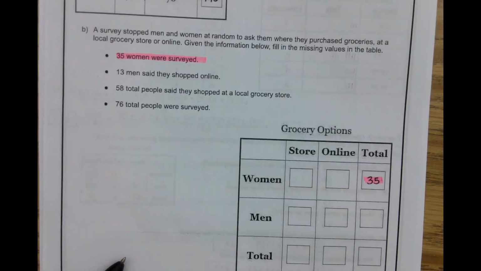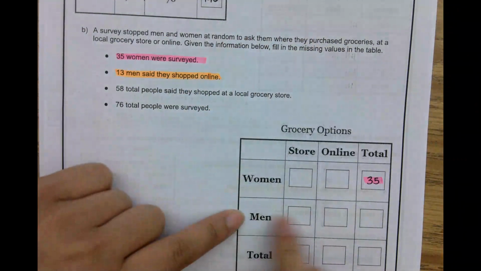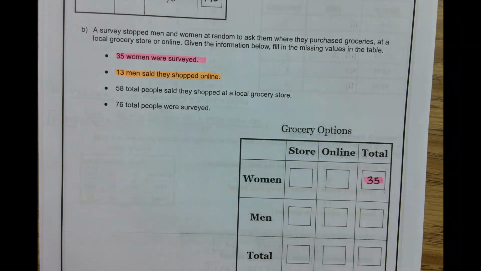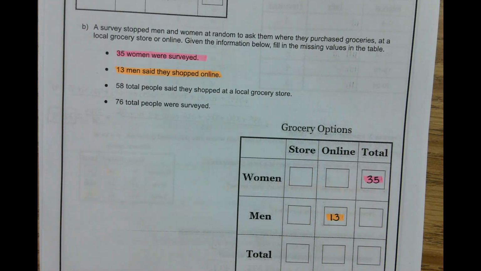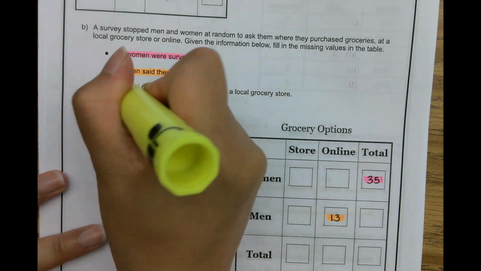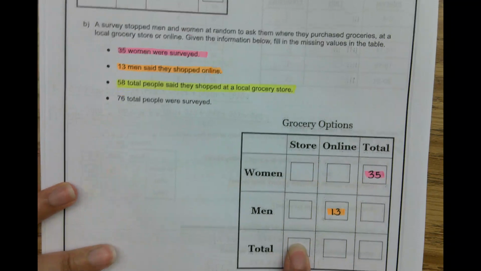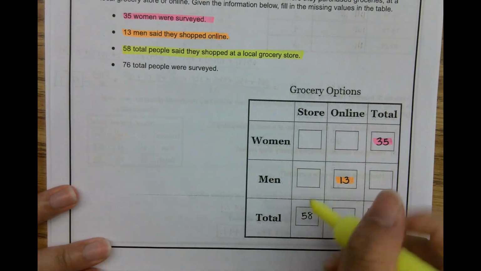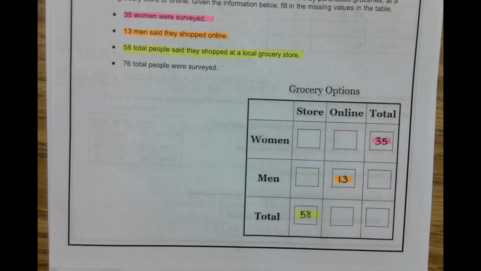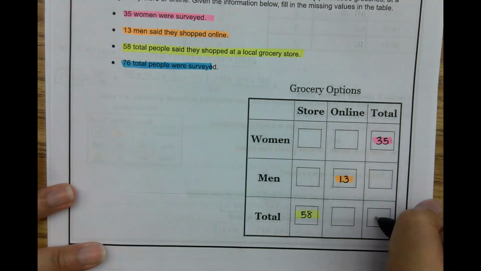Okay. The next part here said that 13 men said they shopped online. So men online, that should be here. So this is 13. Then the next part tells me that 58 total people said they shopped at a local grocery store. So local grocery store, the total is 58. And then the last part here, it says 76 total people were surveyed. So all in all, it's 76 people.